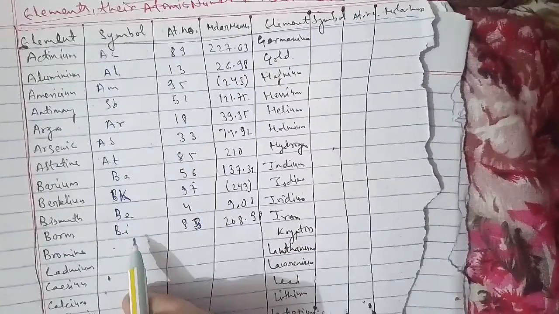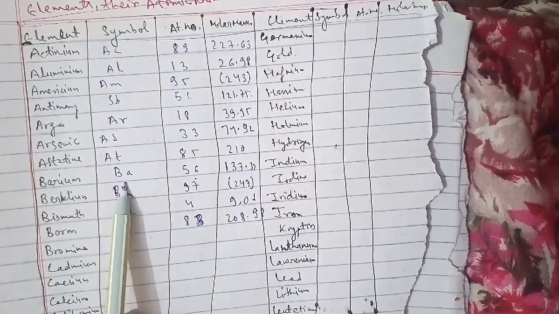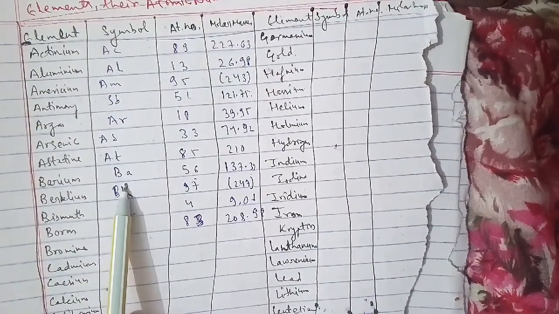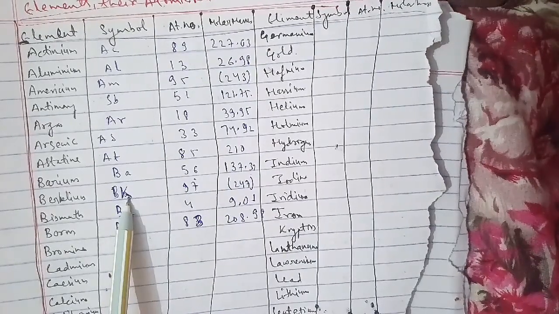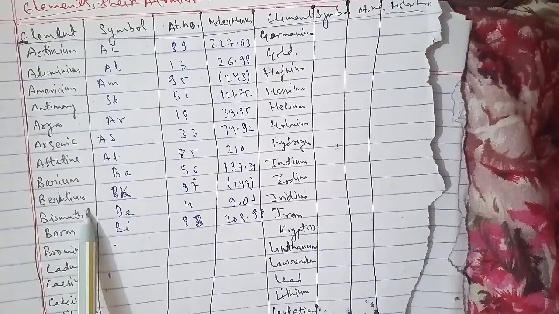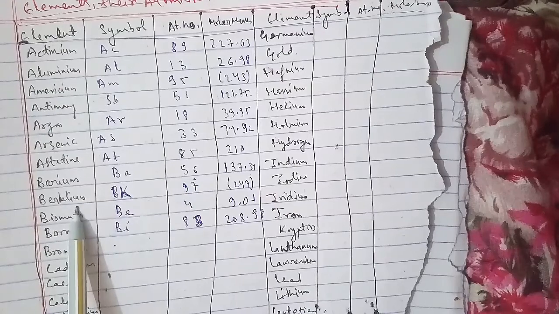Now for another one we have bohrium, and I had left one here as well, so I just represented it here only, it is Bh.